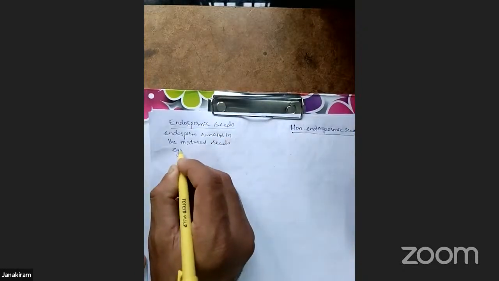Some amount is utilized for the development of the embryo, but still some amount of endosperm remains in the mature seeds. Such seeds can be seen in examples like castor.